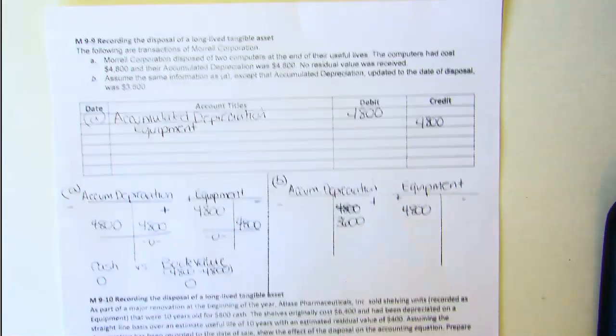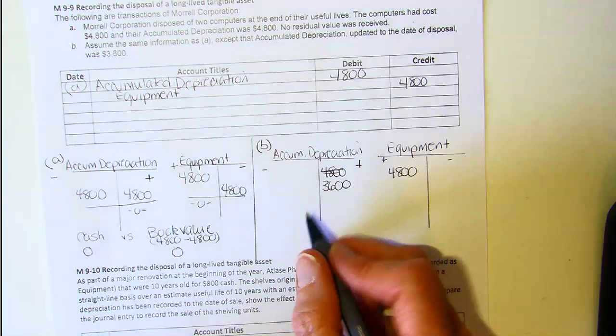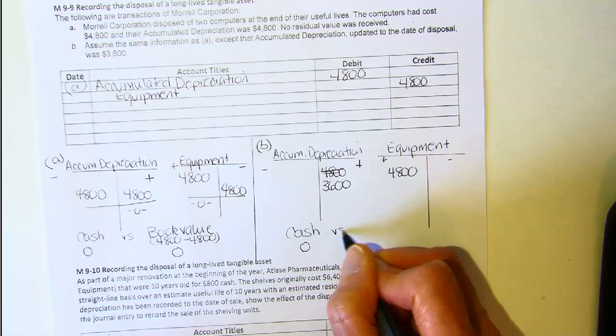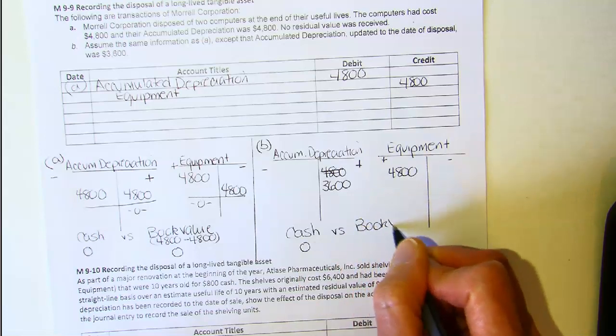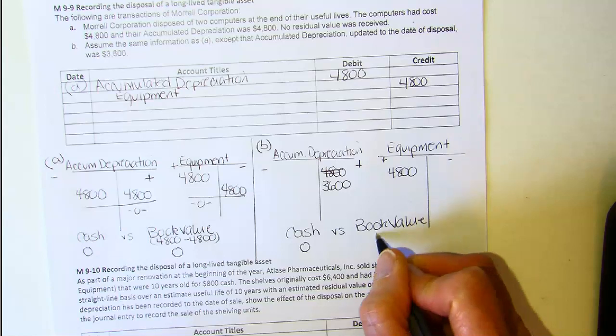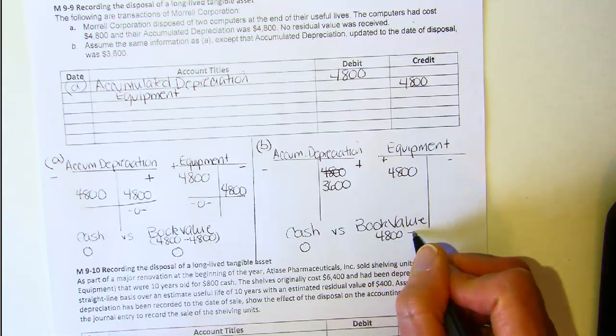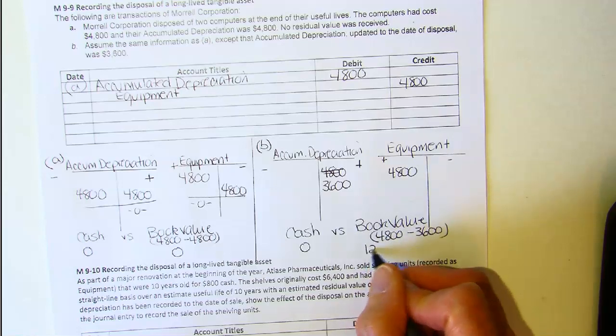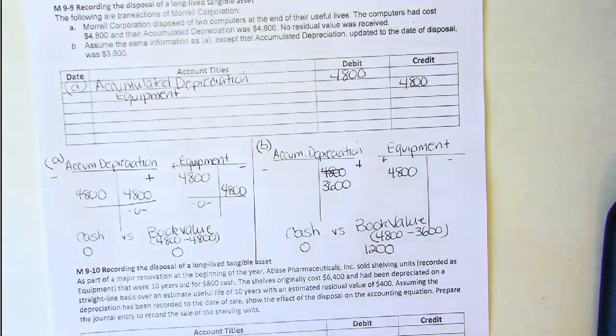Okay, so now let's do the calculation to see if we have a gain or a loss. The cash received is still 0. The book value, which is the cost of 4,800 minus accumulated depreciation of 3,600, the book value is 1,200. So you are receiving no cash for something that's worth 1,200 on your books. Consequently, you have a loss of usefulness of those computers. You have a loss on disposal.